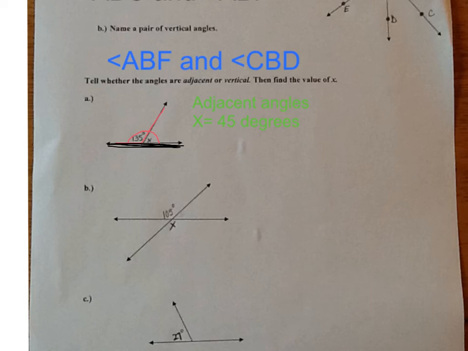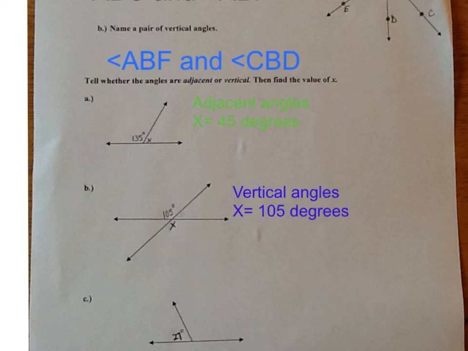Let's look at part B. Part B has two lines that intersect, and we have two angles that are opposite from one another. Intersection of two lines and opposite angles would give you vertical angles. So there it is. Part B are vertical angles, and x is 105 degrees. We know that with vertical angles, our angles are congruent, meaning equal.